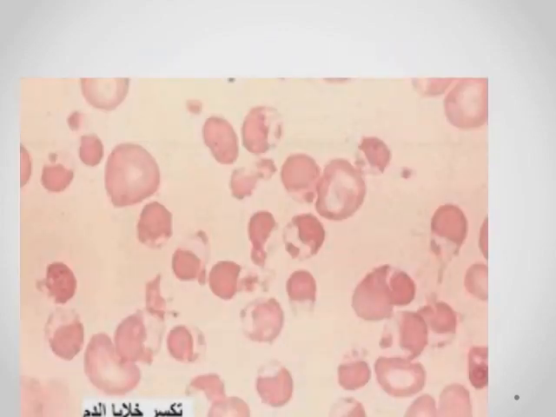For example, here, if I check this cell, there is a rim of the red blood cell membrane, but all the hemoglobin is shifted to one side. Also in this cell, a rim of membrane, hemoglobin shifted to one side.